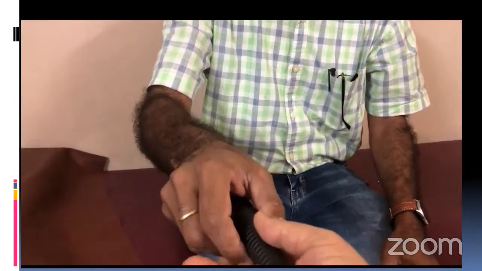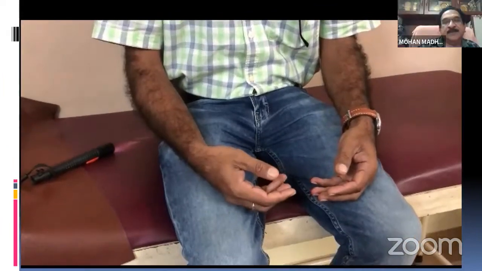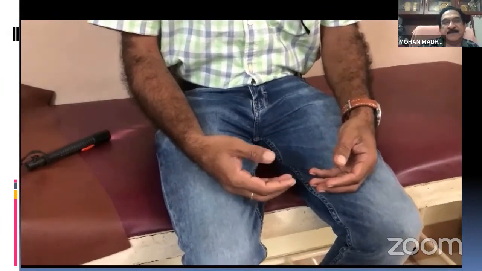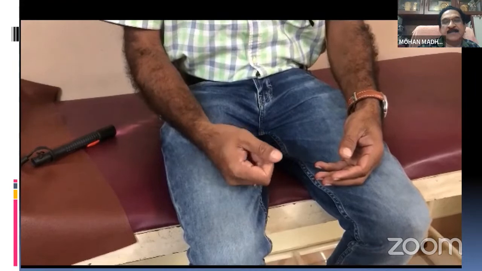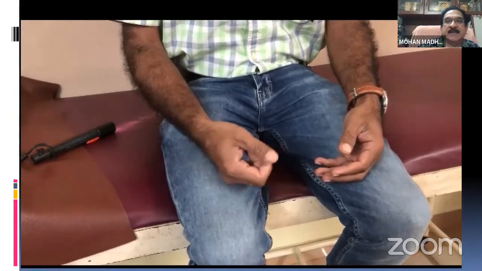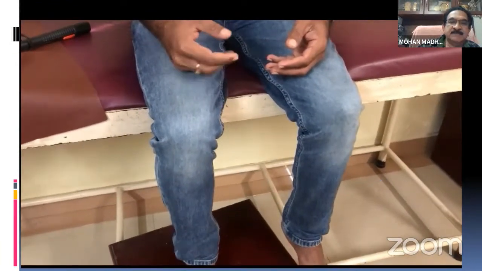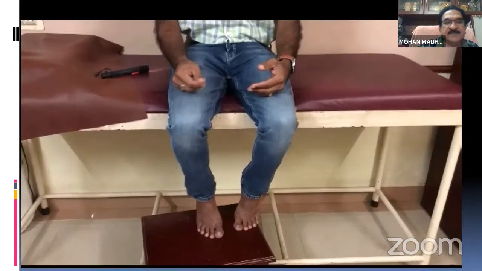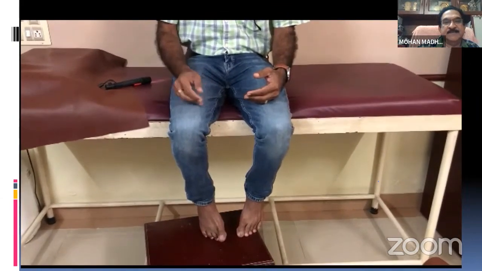Less during an action, but present mainly at rest. 93, 92, 91, 89. Ask him to divert his attention. Ask him to count backward, and the tremor increases. When you divert the attention by counting backward, the tremor also appears in the right foot. See, the right foot also occasionally.